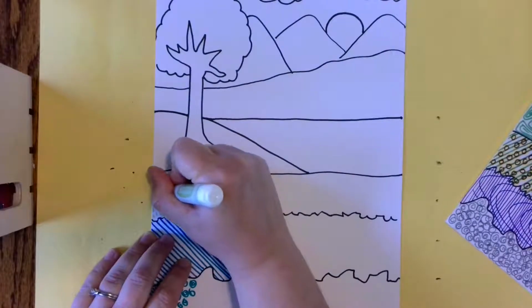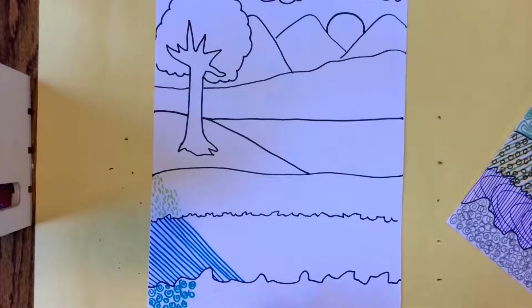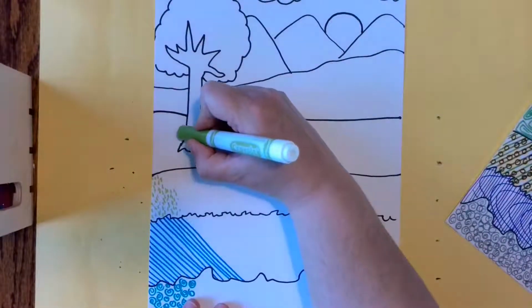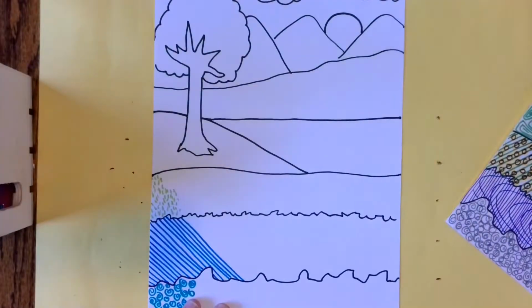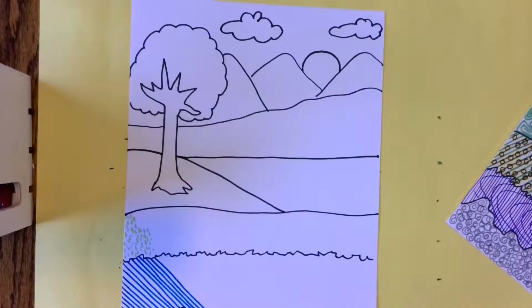I want you to be creative with this. Again, you know, maybe on the tree you just want a really small pattern, tree, tree, tree. It's up to you. Be creative. I can't wait to see what you guys come up with.